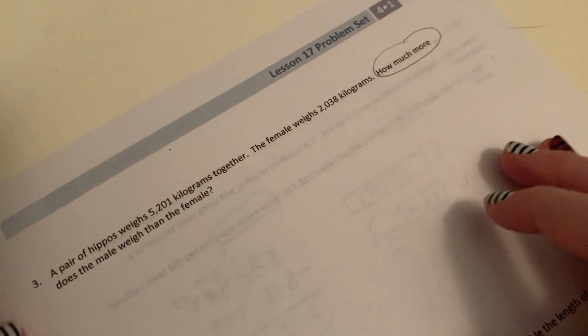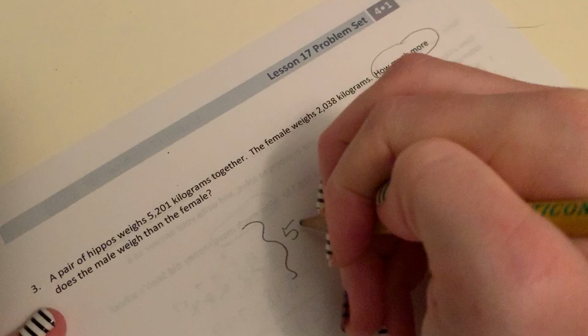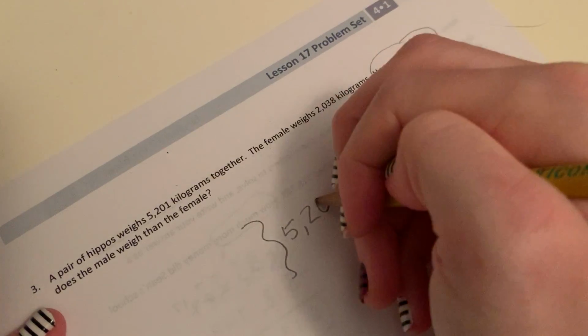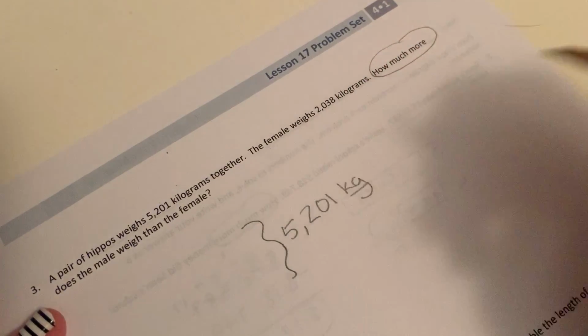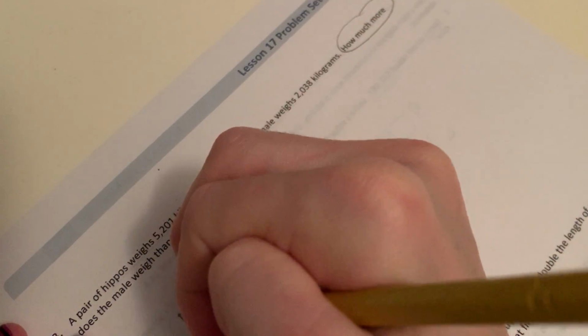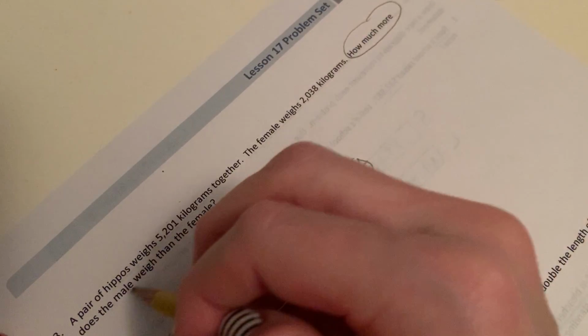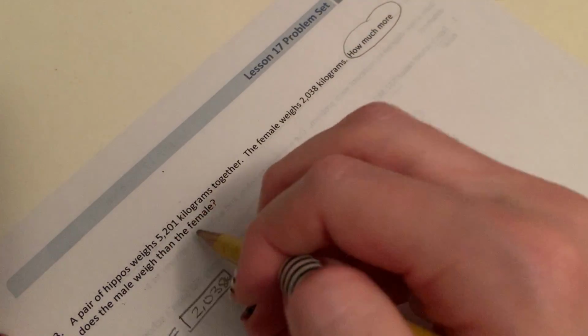All right, so all together, they weigh 5,201 kilograms, and kg just means kilograms. Okay, so the female we know weighs 2,038 kilograms, and the male, we need to know how much more the male weighs.